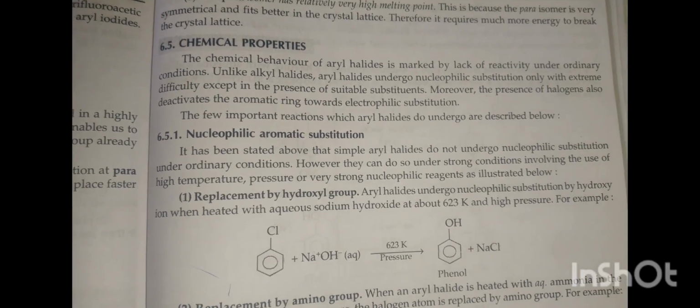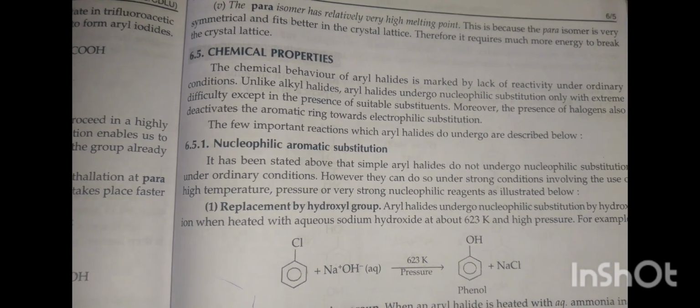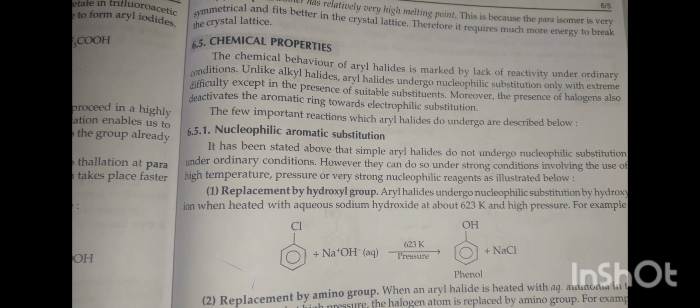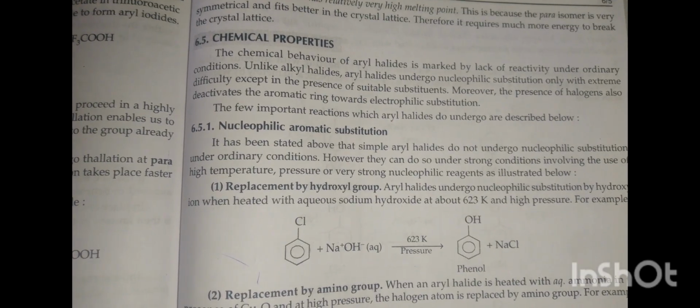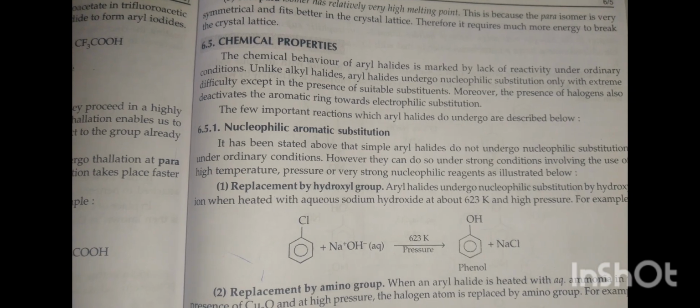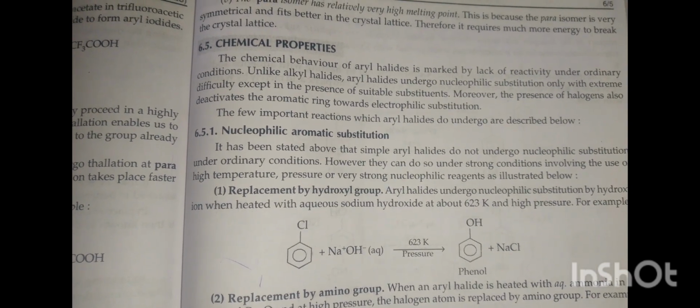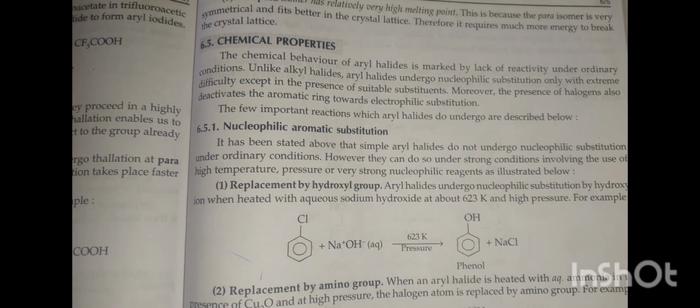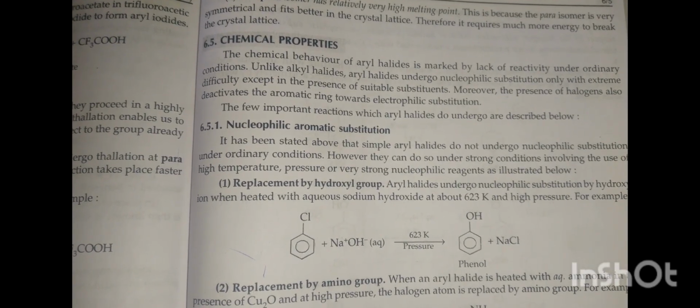Their chemical properties. The chemical behavior of aryl halides is marked by lack of reactivity under ordinary conditions. Unlike alkyl halides, aryl halides undergo nucleophilic substitution only with extreme difficulty except in the presence of suitable substituents. Moreover, the presence of halogen also deactivates the aromatic ring towards electrophilic substitution. The few important reactions which aryl halides do undergo are described below.